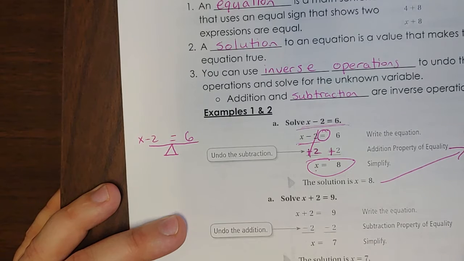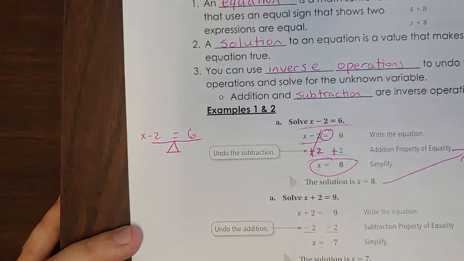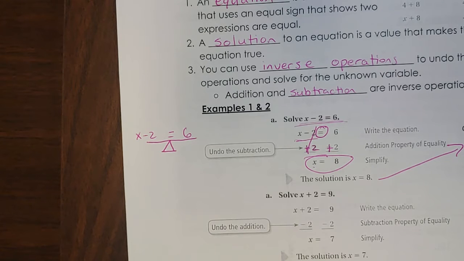I'm going to rewrite my equation up here. X minus 2 equals 6. Remember, because that is our original equation. X minus 2 equals 6. And then we're going to use substitution. What did we say that x equals? 8. Well, x equals 8, right? So we're going to substitute that x for an 8. So 8 minus 2 equals what? 6. Okay, x minus 2 equals 6.